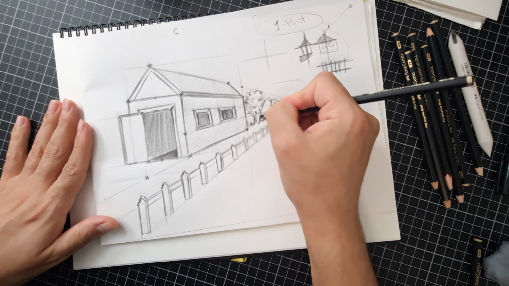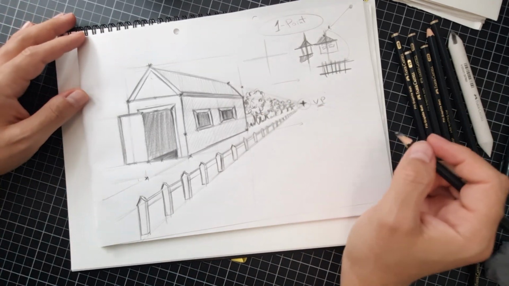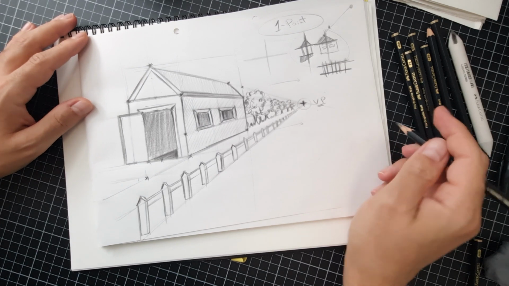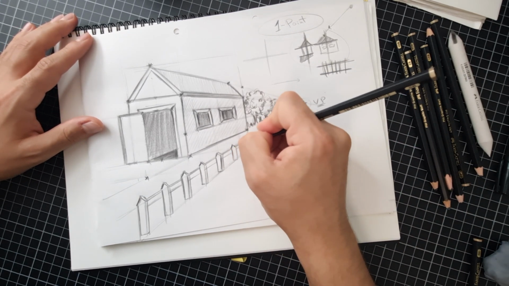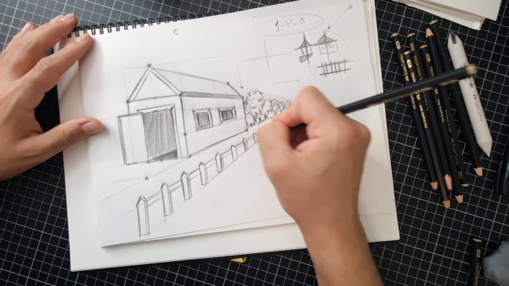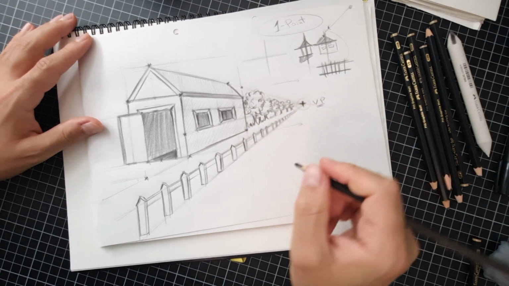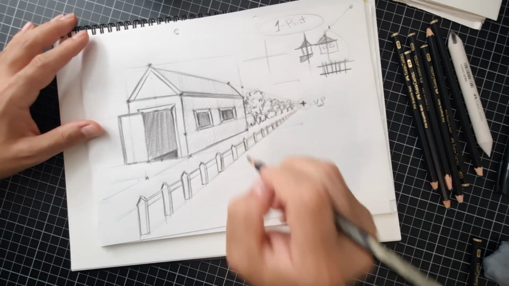Because lighting is, in my opinion, one of the most important components in your drawing. Because lighting is actually what makes your drawing alive, vital.